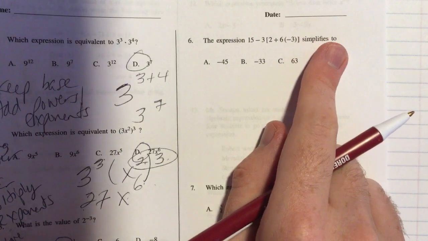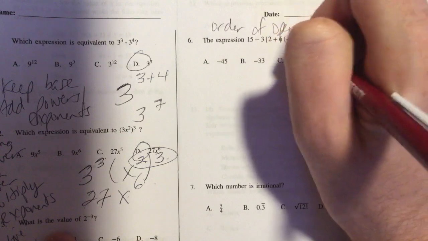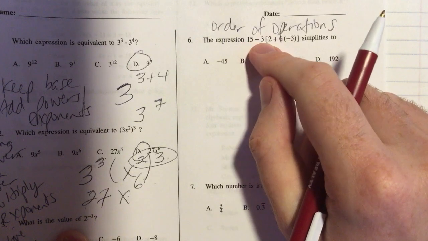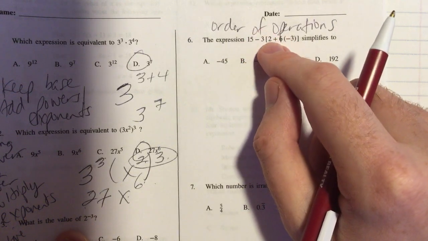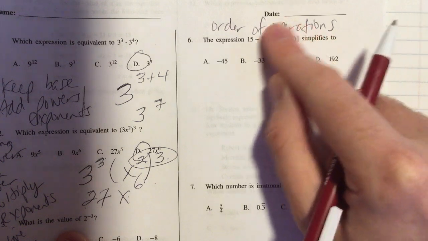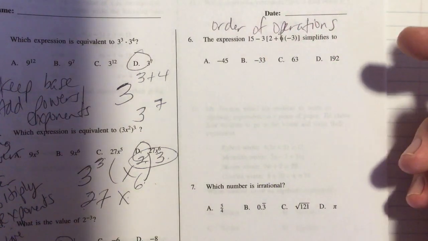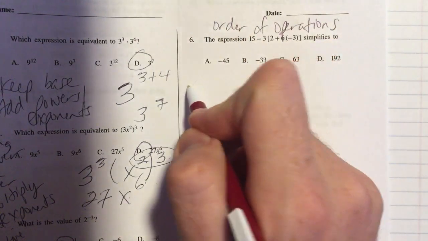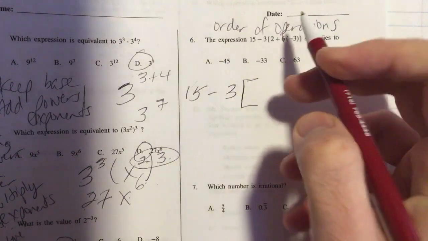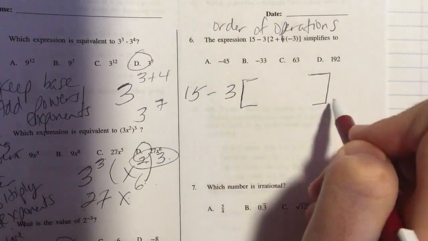In number 6, we have an order of operations question: (15 minus 3), and then we have brackets, which is a grouping symbol, 2 plus 6 times negative 3. So we do have parentheses, which is going to indicate multiplication, but we also have to deal with the brackets. The grouping symbols are always dealt with first. So we're going to bring down 15 minus 3. We're going to open up the brackets, and then we're going to take care of what is in the outside brackets first.